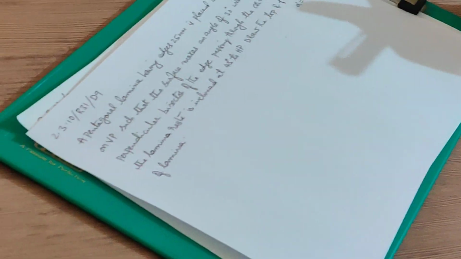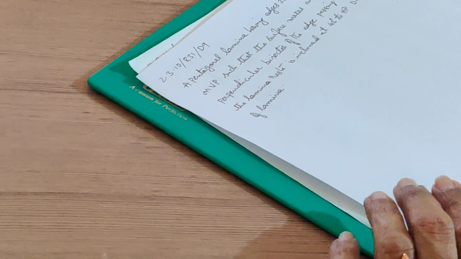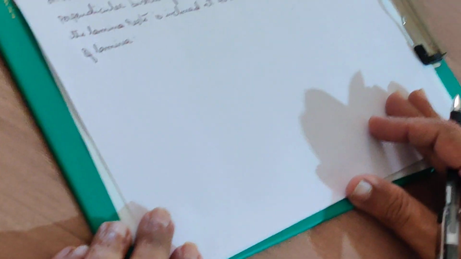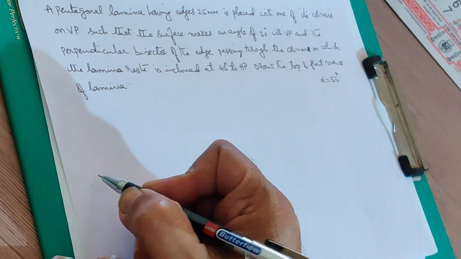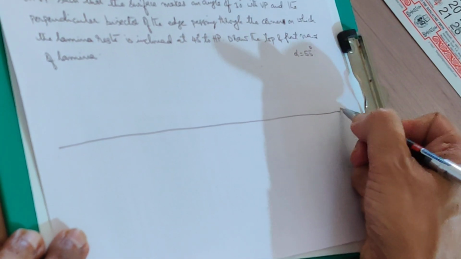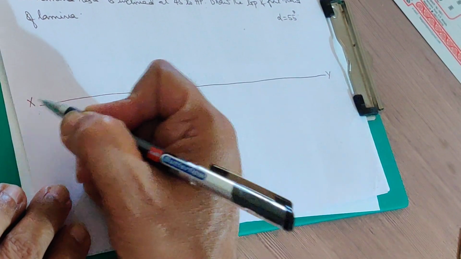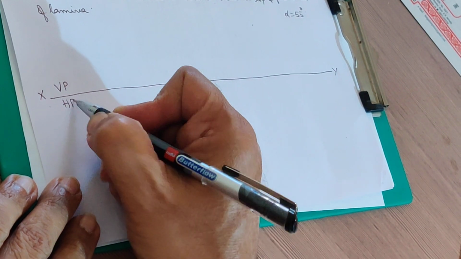I want you to keep your question bank ready for your reference, because I am not reading out the entire problem. The problem number is 2.3.10 of drawing number 9. It's a pentagonal lamina. I am starting by drawing the XY line. This is your XY line. We are adopting simple first angle projection, VP and HP.